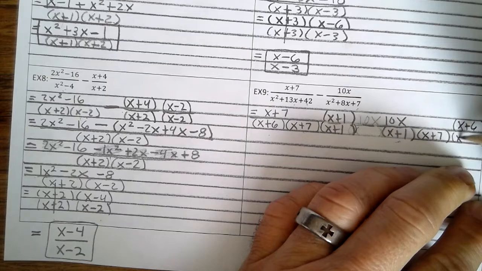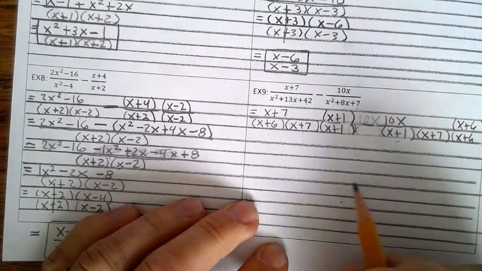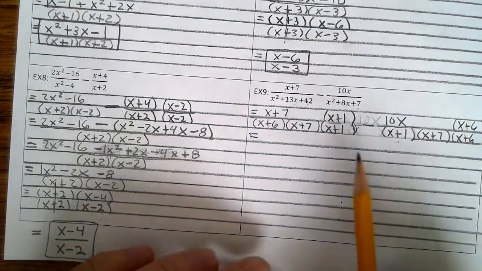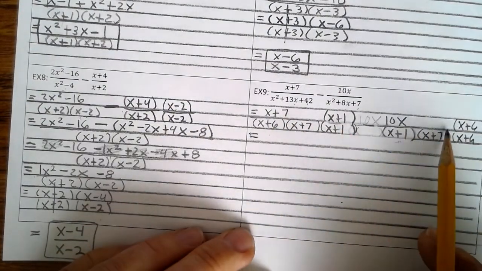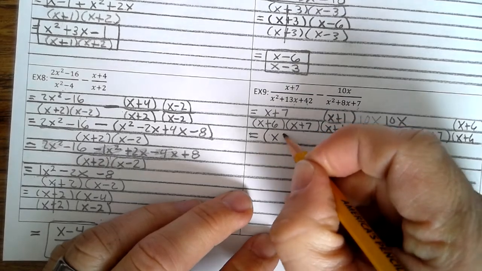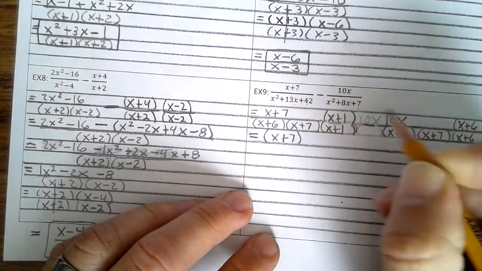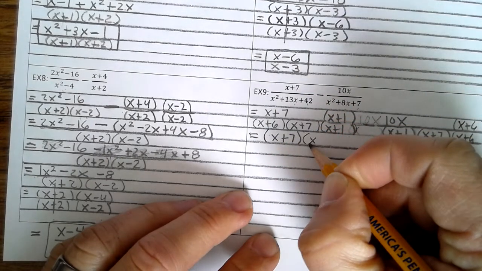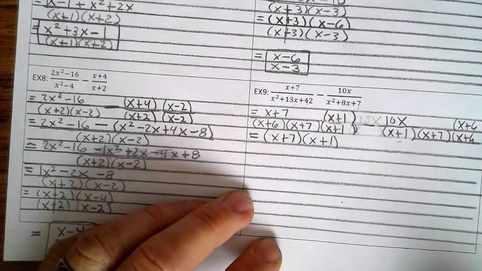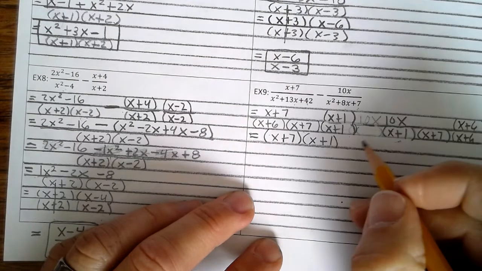I'm going to leave it as x plus 7 times x plus 1, now multiplied by negative 10x times x plus 6. The reason why I did it this way is because I noticed that some of those terms are in the denominator, so I can simplify.